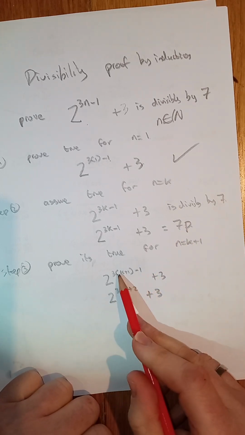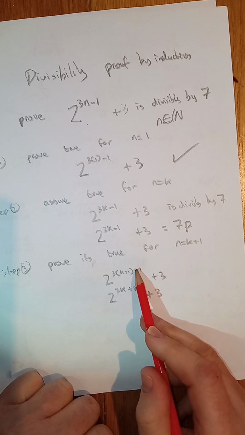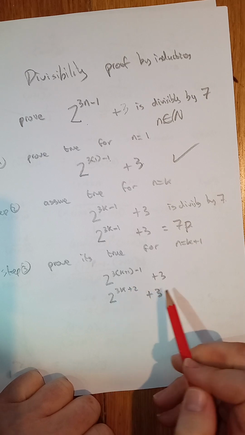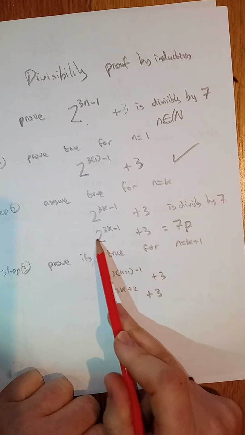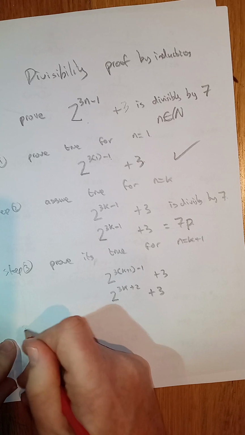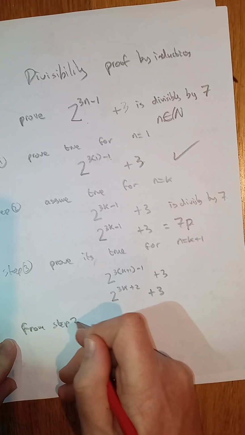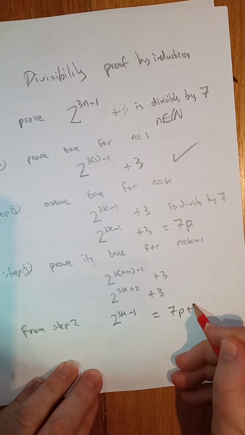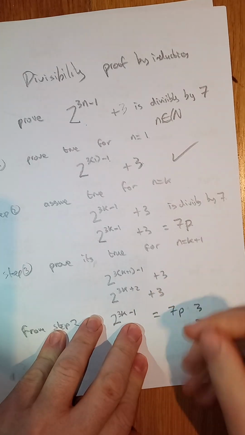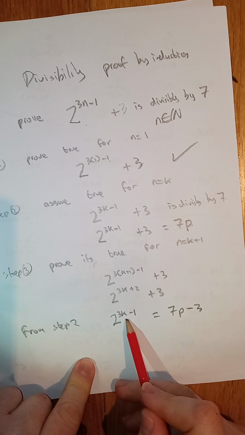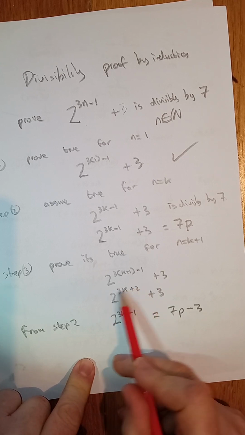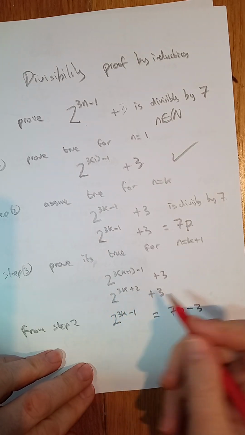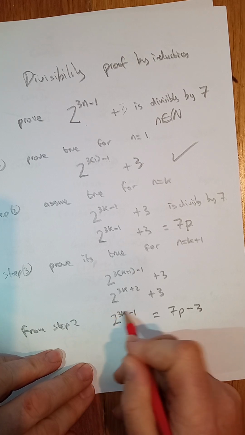So let's have a look at it. We have 2 to the power of 3k plus 3 minus 1, which is 2 to the power of 3k plus 2. What we're going to do is take this original one from step 2 and rearrange it so I have 2 to the power of 3k minus 1 equal to 7p, sorry, minus 3. All I've done is taken step 2 and rearranged it to get the indice on its own. If you look very carefully, this is our k plus 1 version, and I want to be able to find this in this.